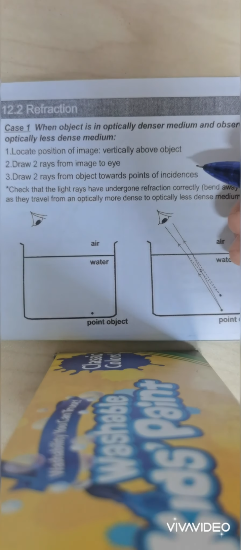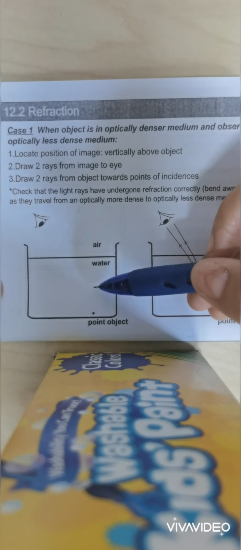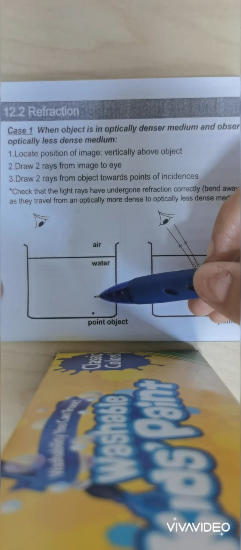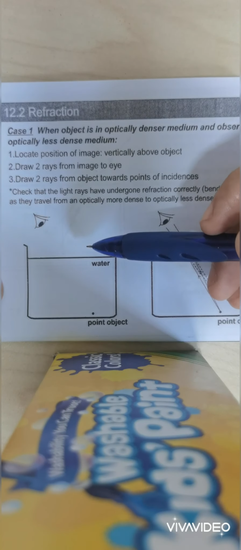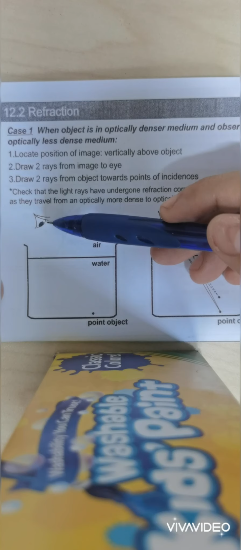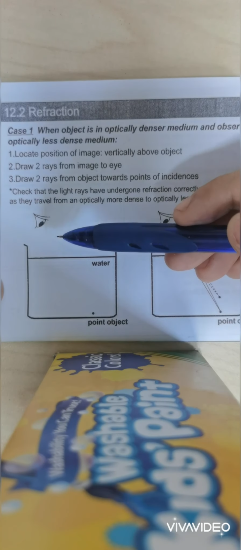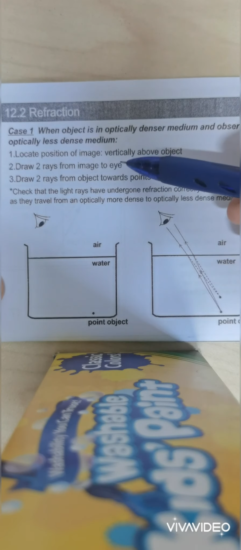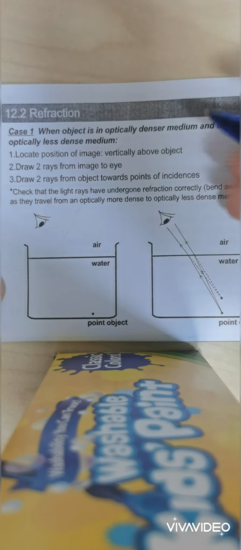Okay, case 1 is when we have an object in the optically denser medium, like the goggles in the swimming pool, and the observer is in an optically less dense medium, so like the light is traveling into the air. First you need to locate the position of the image, which will be vertically above the object.